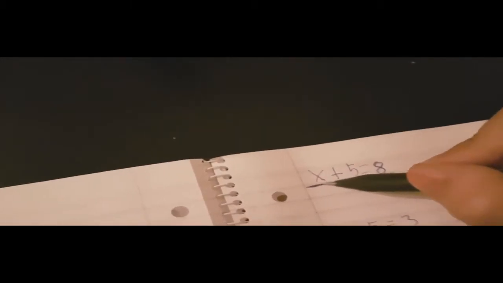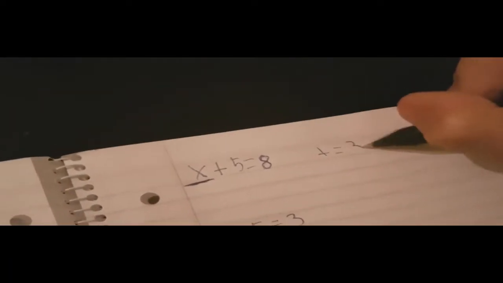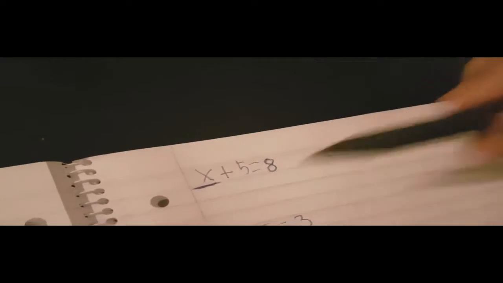Now how do you do that? Well, it's really simple, right? Because you have to find an unknown, which is an x, in x plus 5 equals 8. So what number added to 5 equals 8? 3, right? That's simple. So x equals 3. It's as simple as that.